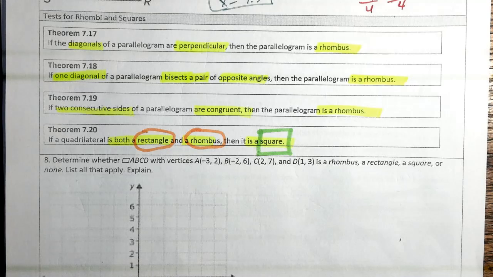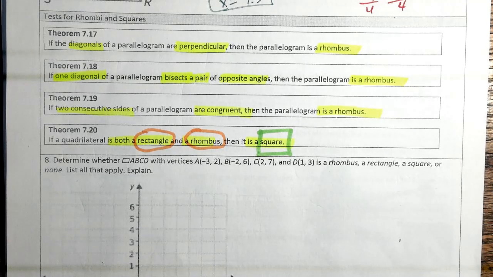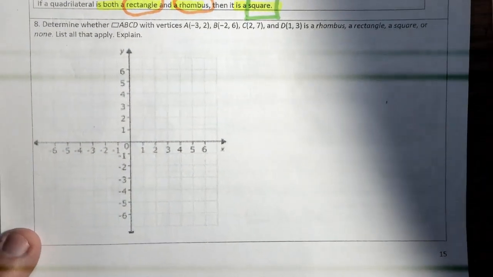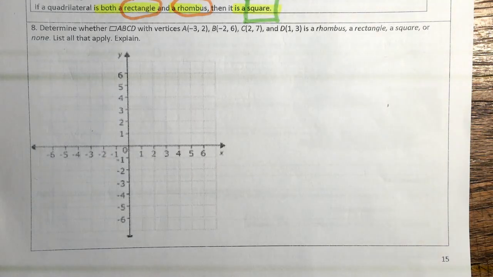Okay, all that being said, scooch down to the bottom here. Number 8. Determine whether quadrilateral ABCD with vertices, and it gives us the coordinates. We'll graph it and then we'll solve it. We're going to determine whether it's a rhombus, a rectangle, a square, or none. List all that apply and explain.